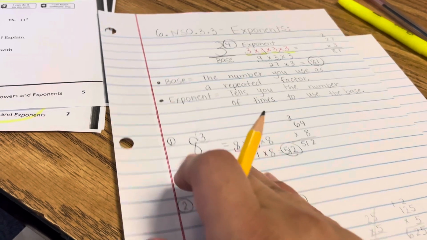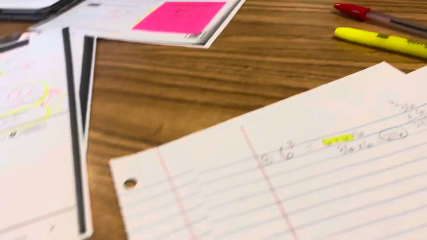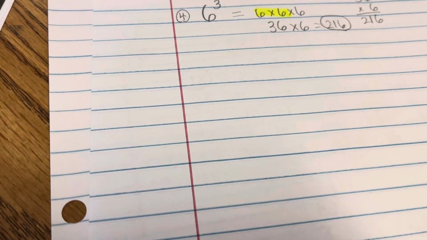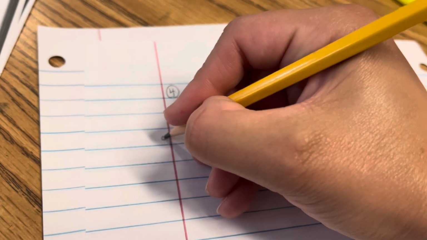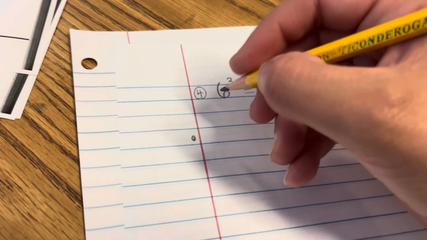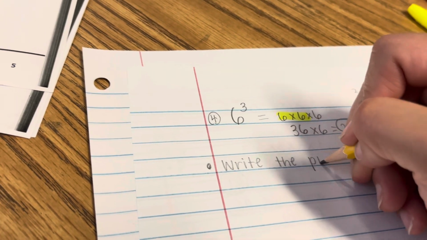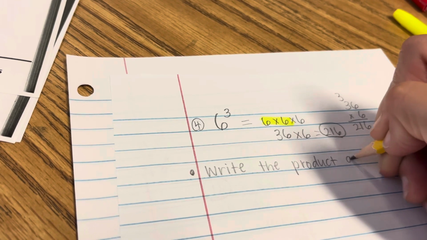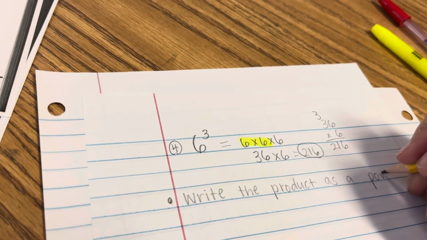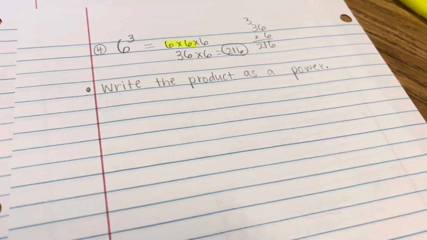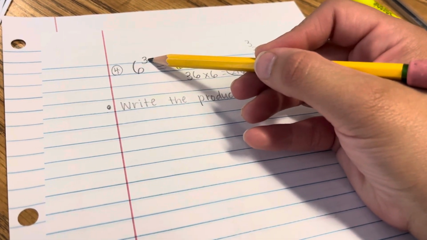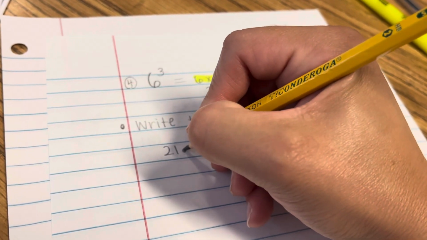Another way that they could do this, instead of just giving you an exponent and a base and asking you what it's equal to, they can ask you to write what it should look like. So it would say something along the lines of write the product as a power, or find the power. So I'm going to give myself a bullet point, and I want you to write this down too: the product as a power. And the power is literally the base and the exponent. So they're going to give you something that could look like this.